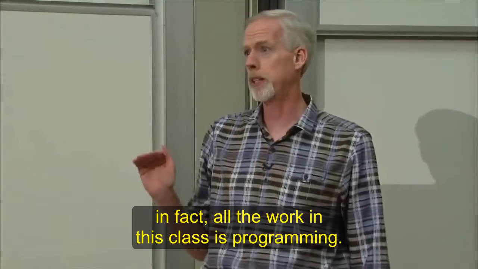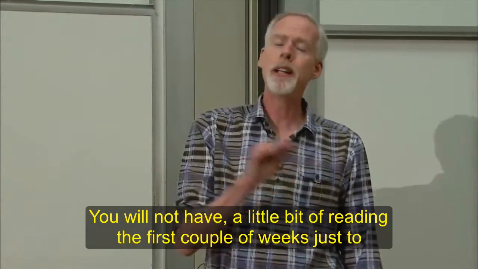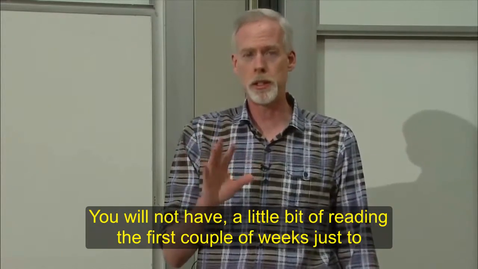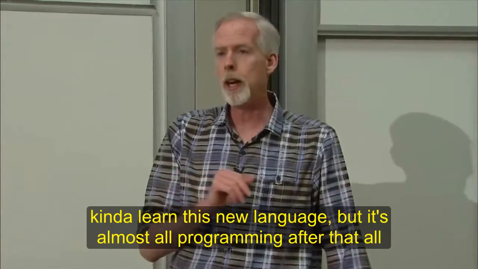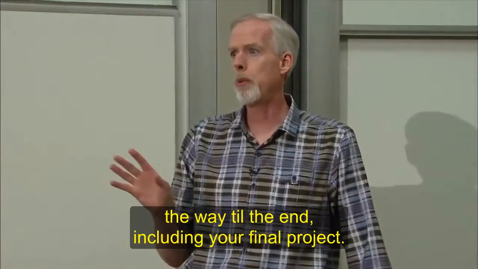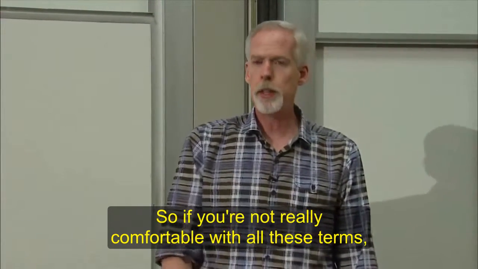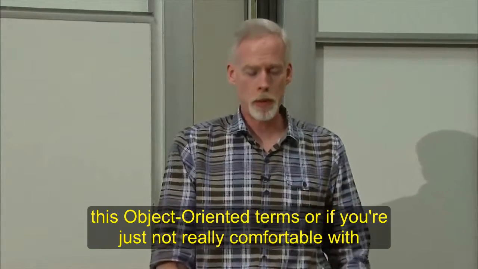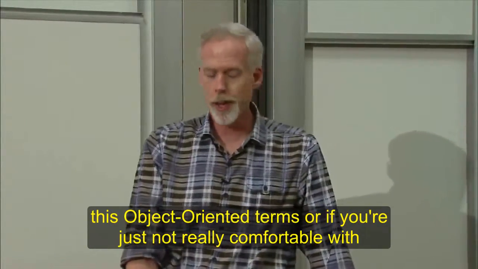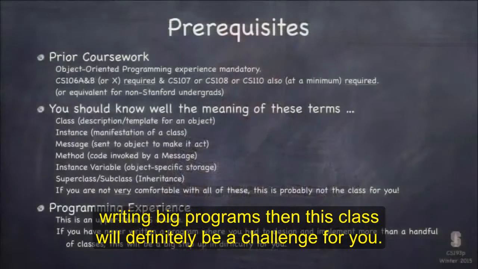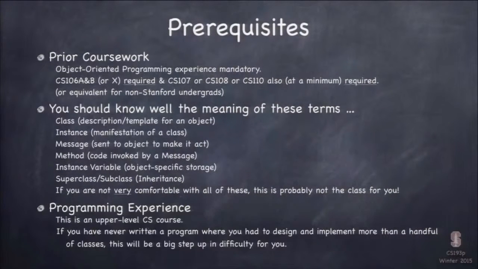In fact, all the work in this class is programming. There will be a little bit of reading the first couple of weeks just to learn this new language, but it's almost all programming after that, all the way to the end, including your final project. So if you're not comfortable with these object-oriented terms, or with writing big programs, then this class will definitely be a challenge for you.